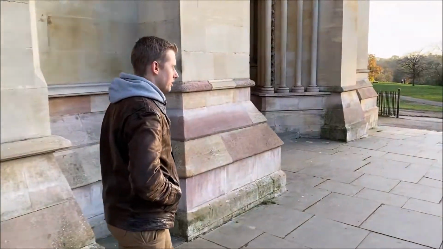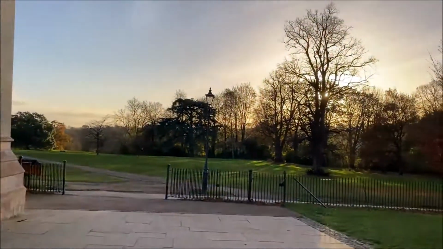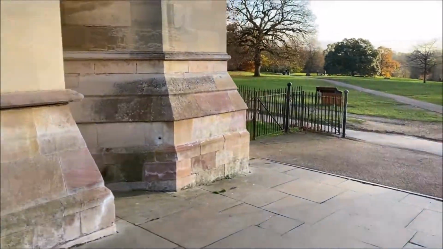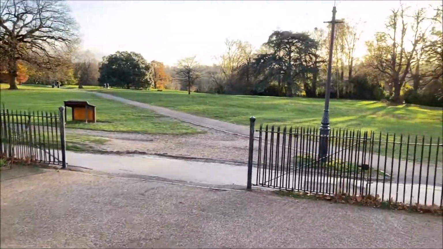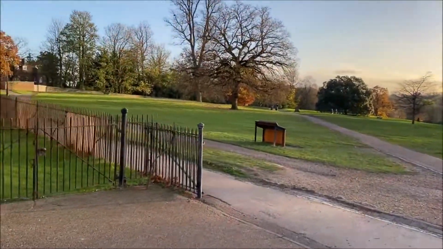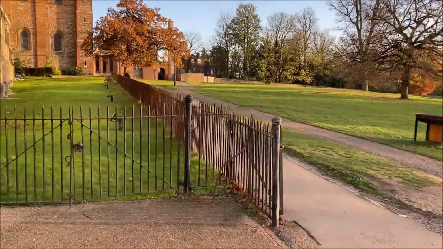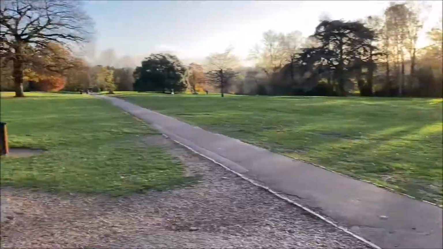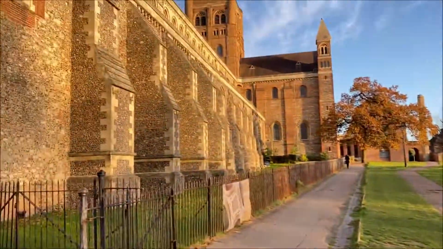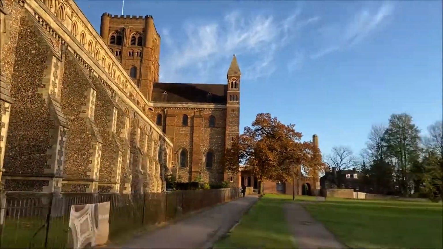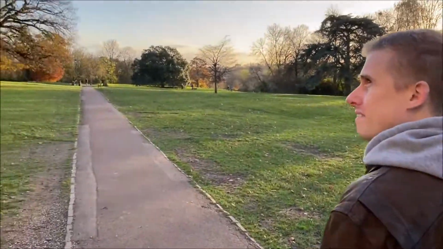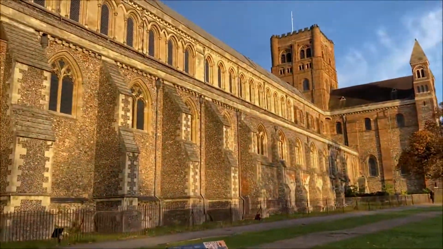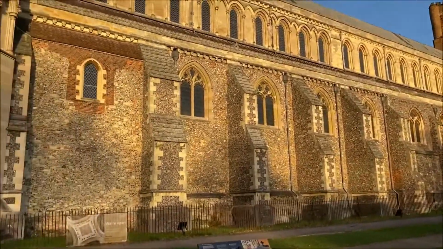The lights improve significantly. It costs £5,000, or about $6,300 a day, to keep that cathedral open and running. £5,000 a day. All right, until we see each other again, St Albans.